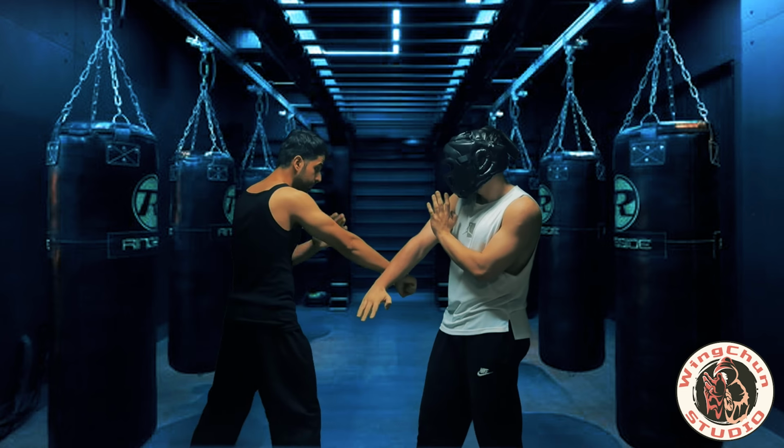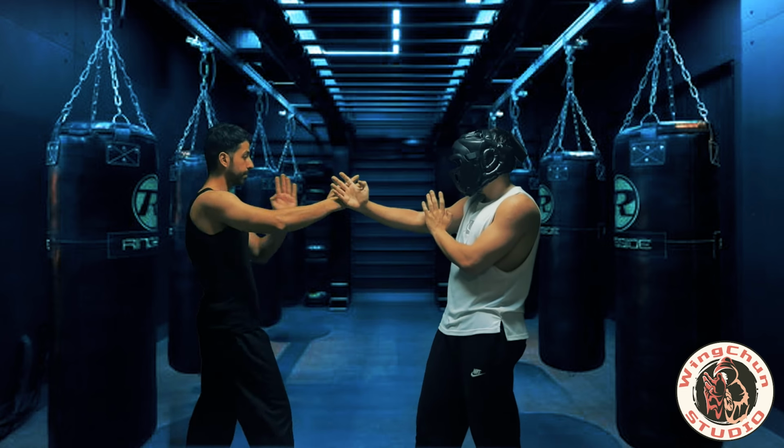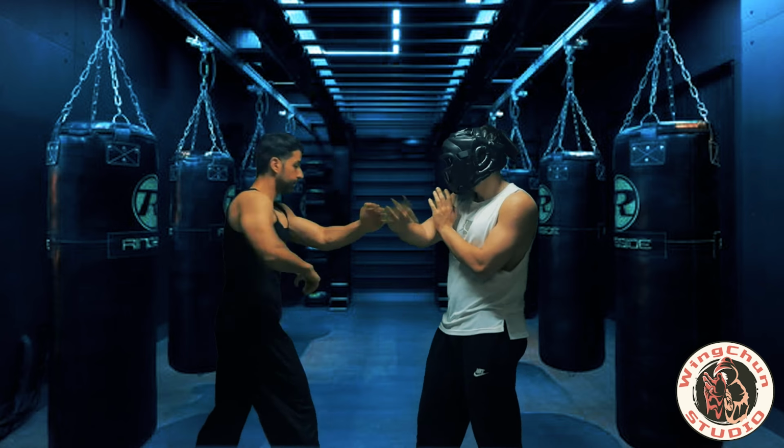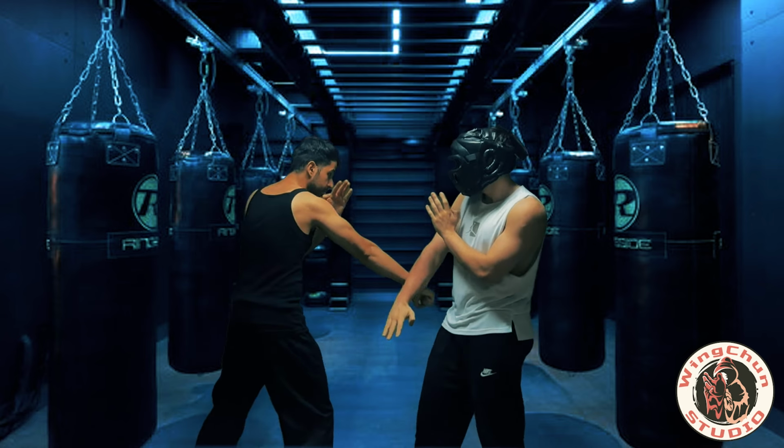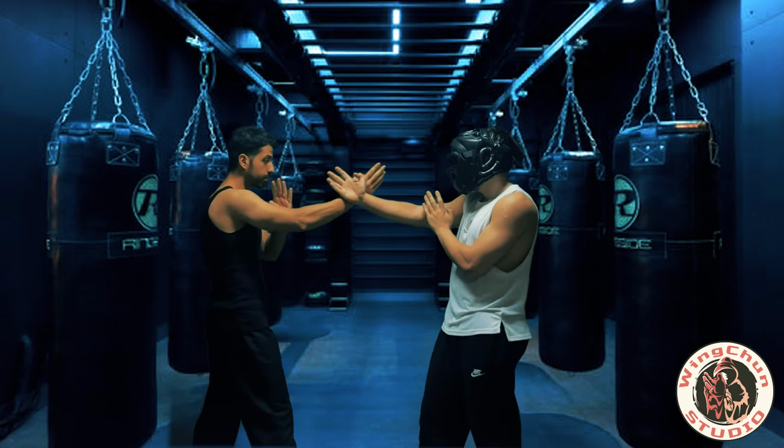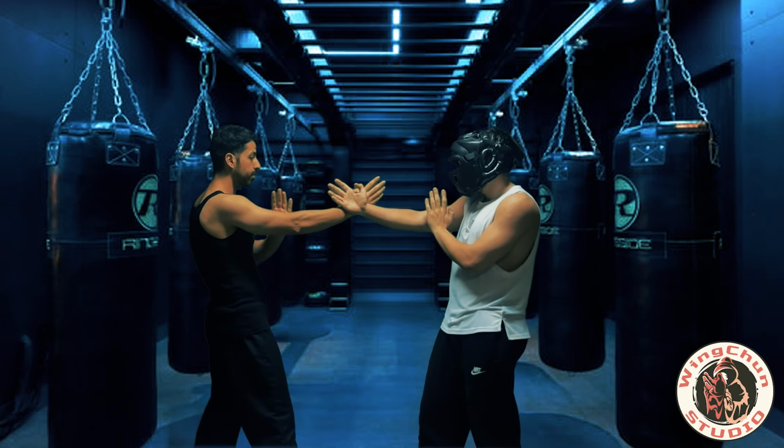All these steps are done in just 1 second. That's why the most skilled martial artists of other disciplines are unable to defend and react against this technique. Now you can see how to do this technique step by step at a slower speed.